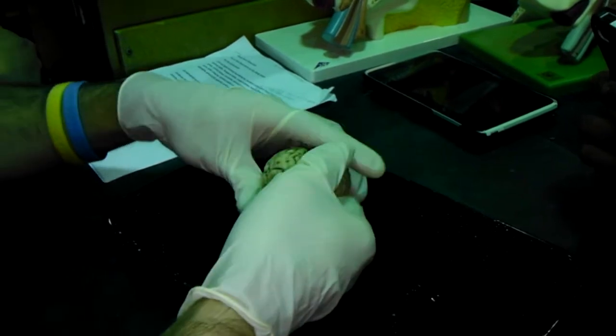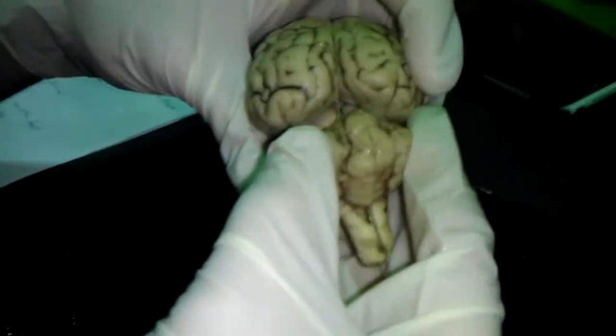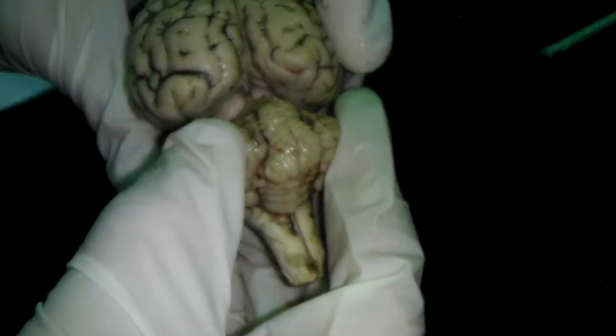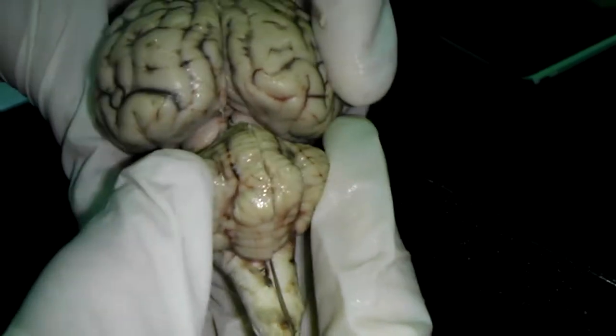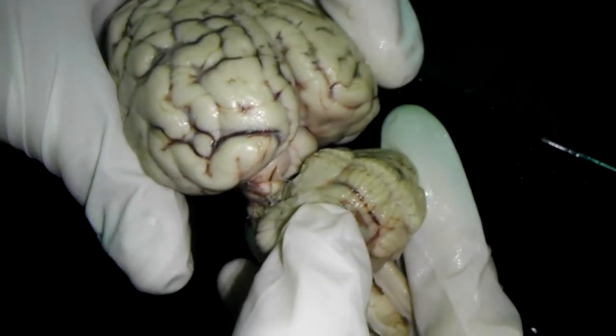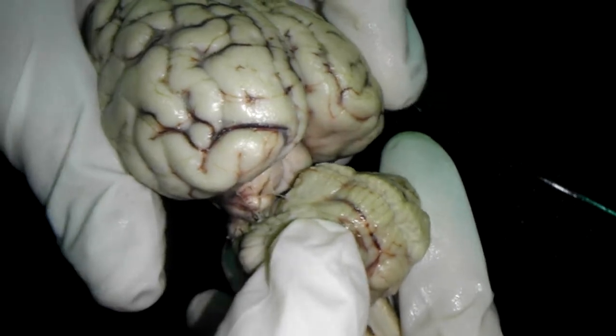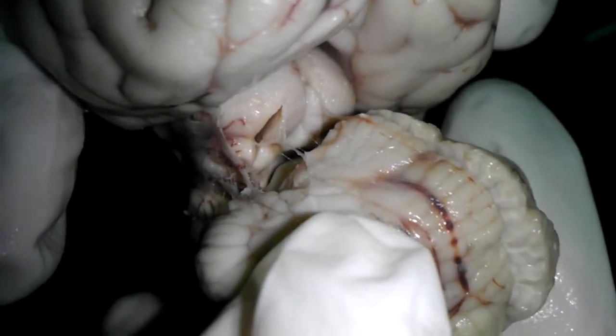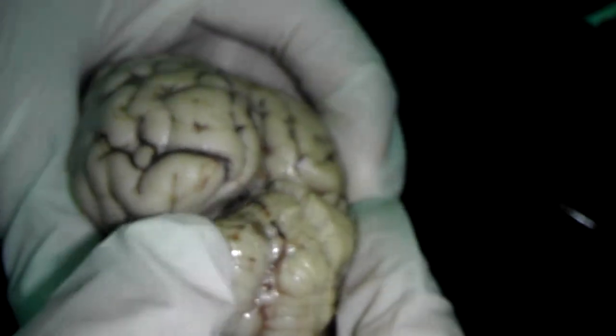Now, the stuff in between there, can you see it? Which one's superior and which one's inferior? You have to open it more, but I don't want to break it because he said not to break it too much. The big ones are superior, and under it, the two smaller ones are inferior. And the cerebellum is this thing.